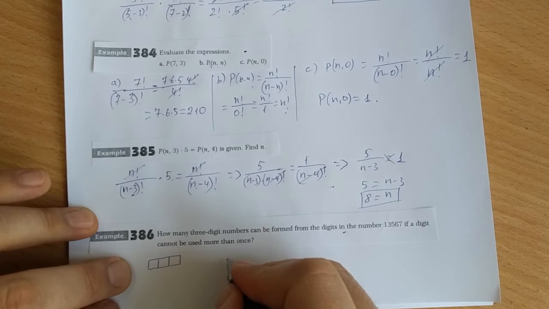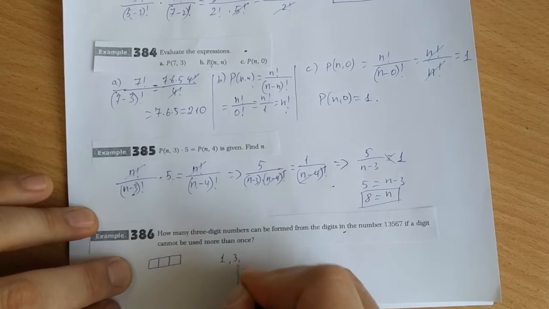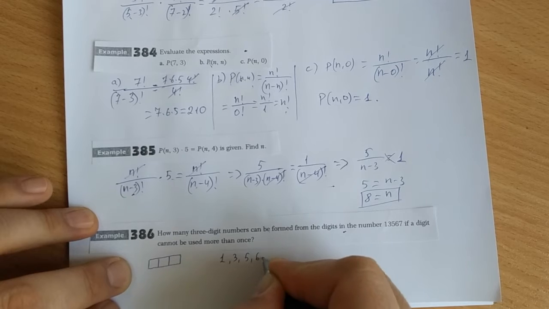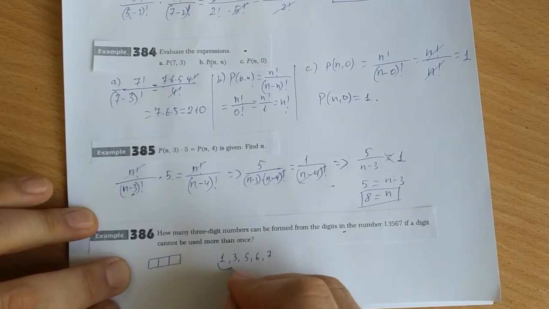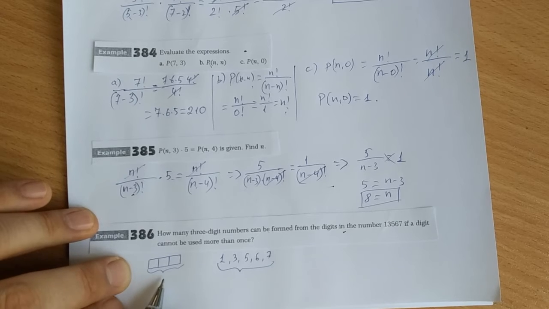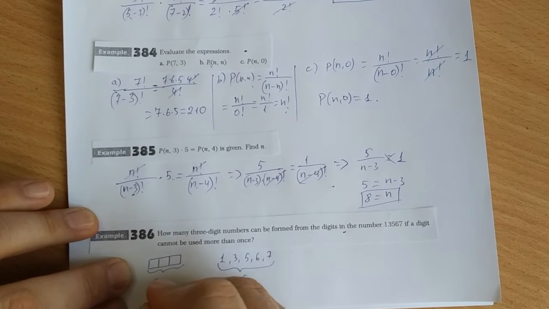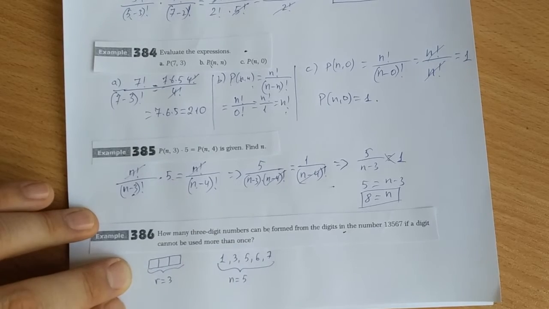Among which numbers? The set of numbers we have here: 1, 3, 5, 6, and 7. How many numbers do we have? 5. How many numbers do we need to make? 3. So n is equal to 5, r is equal to 3.